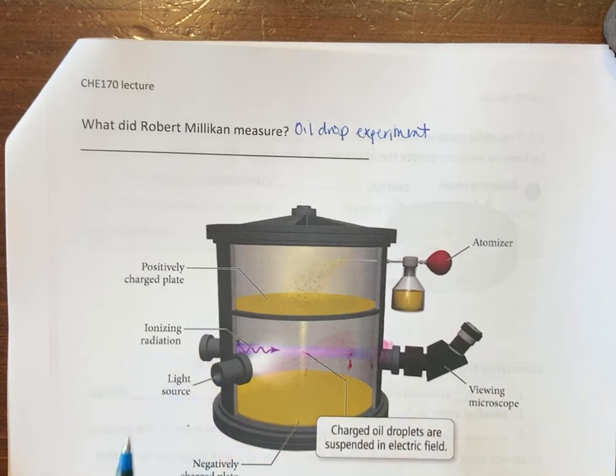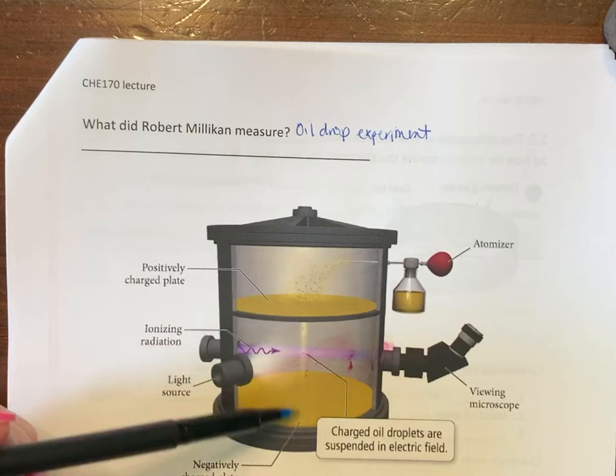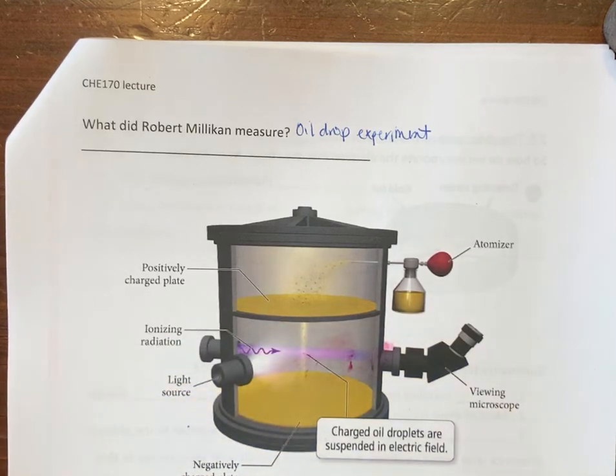And then he had a negatively charged plate down here, and so obviously positive and negative are going to control how fast these things fall. And what he did was he blasted them with some radiation, and so they had some charge. And so he determined how big each drop was and how much charge it had.